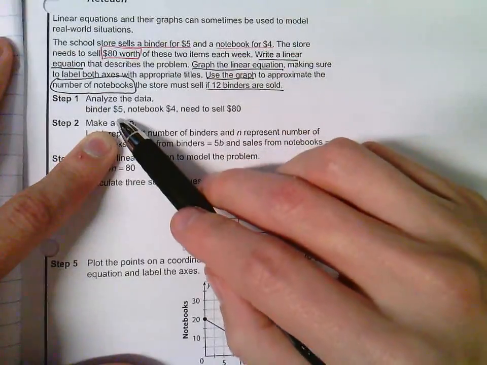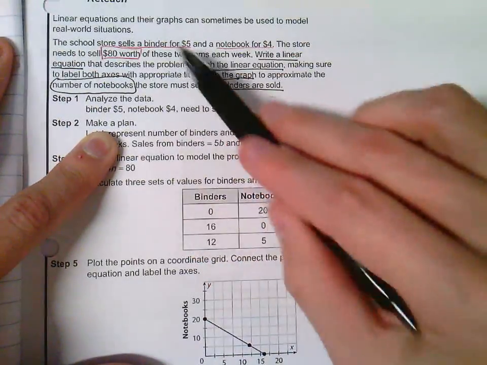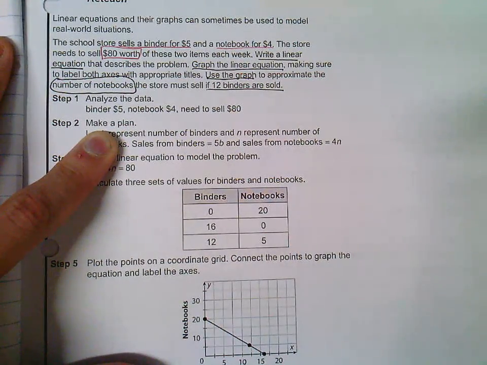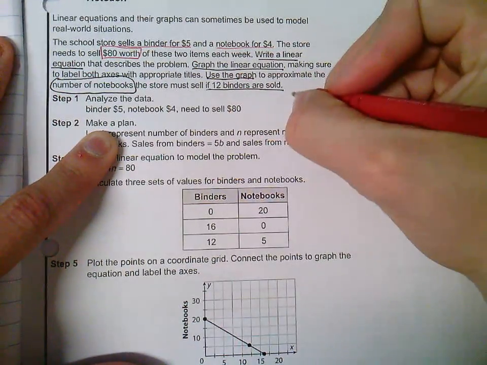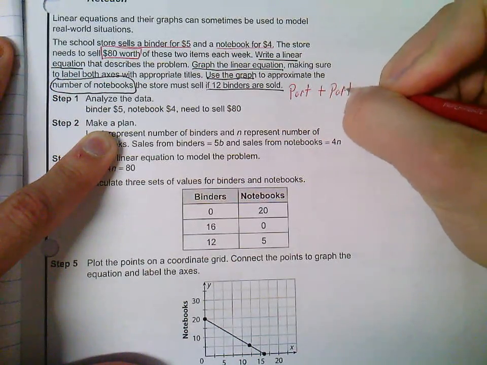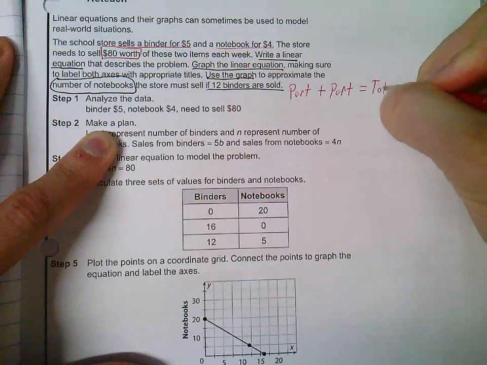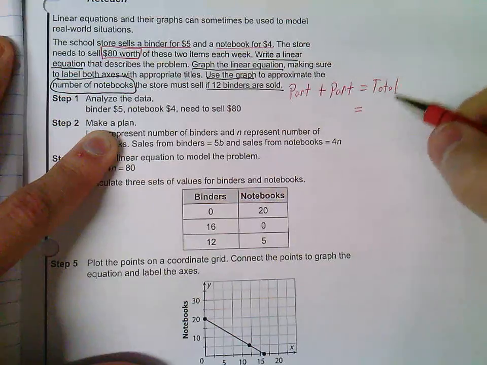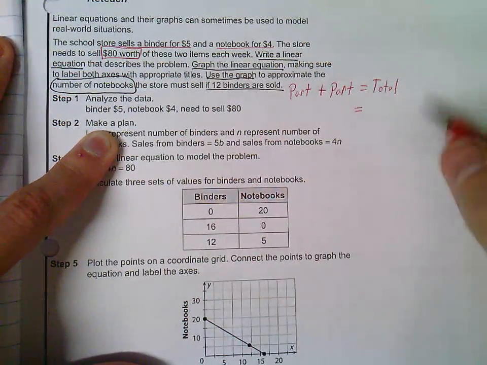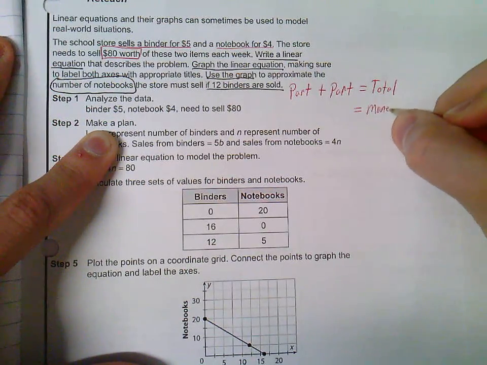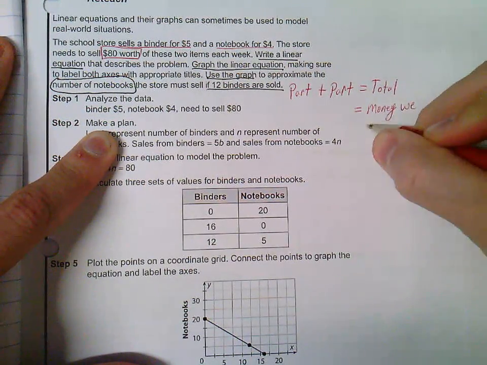They give us a whole bunch of our important information, the red information that we analyzed here. That's what's given to us. Remember, when we're writing in standard form, this looks like we have a part. I'll say part will be a total. So the money we make is our total. They need to sell $80 worth. Okay, so this is the money we make.